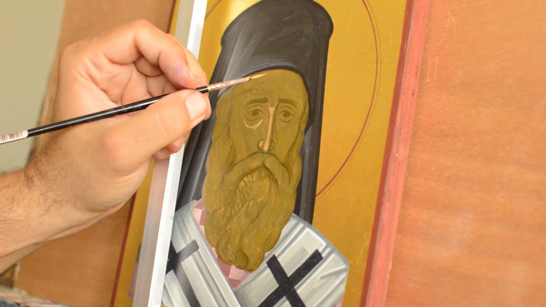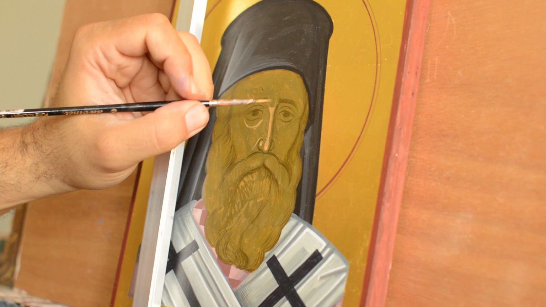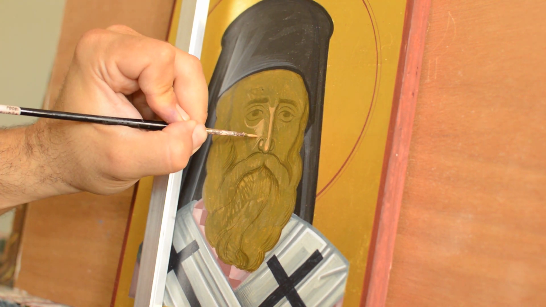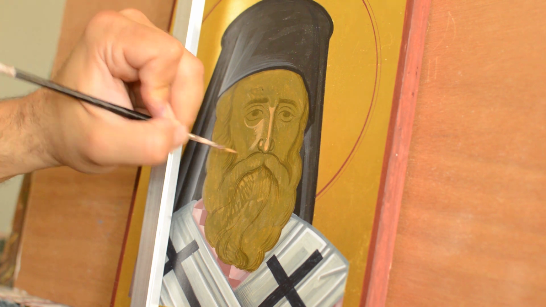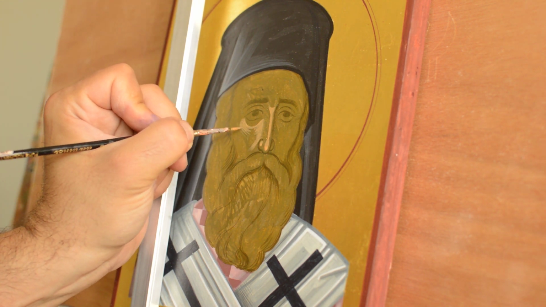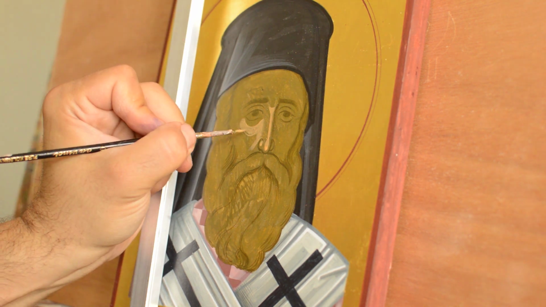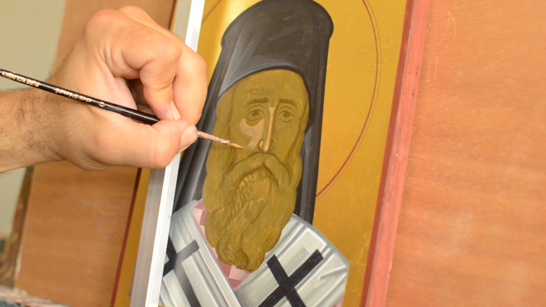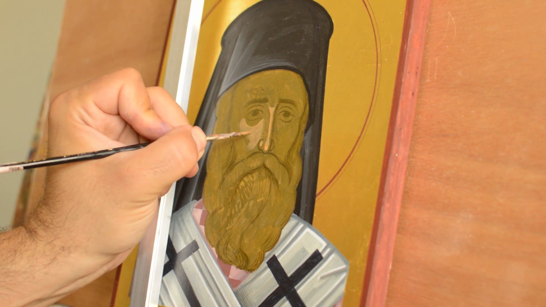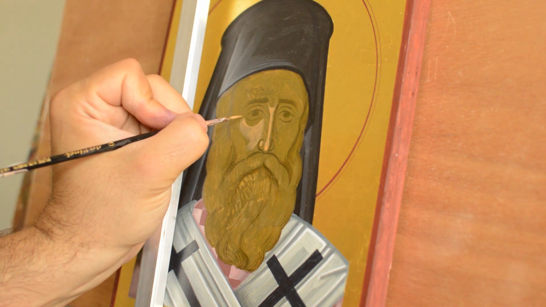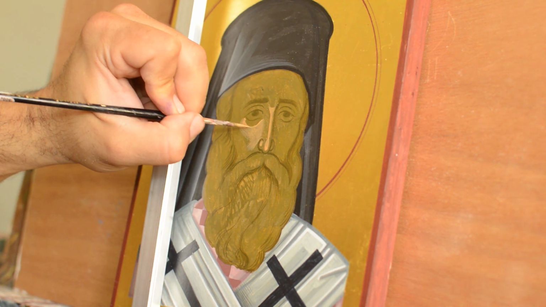In my point of view, this is not a suitable, appropriate way for an icon that is going to be in a church. Of course, we can paint a saint whichever way we like, but I think the icons that are meant to be in a church, they should follow some specific conventions.